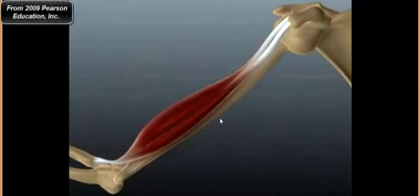Welcome back to the Muscle Physiology playlist. This is going to be a video dedicated to what we call the cross-bridge cycle.